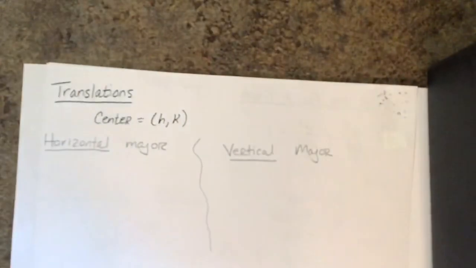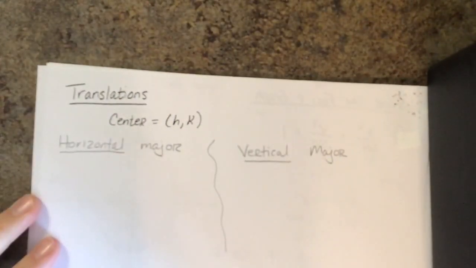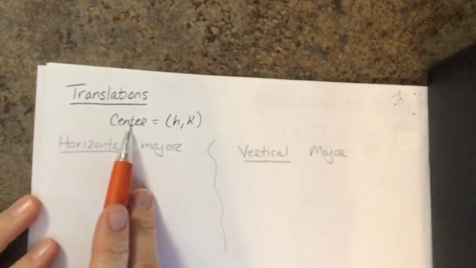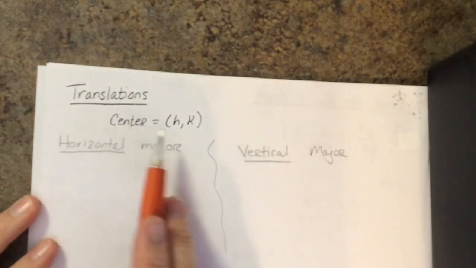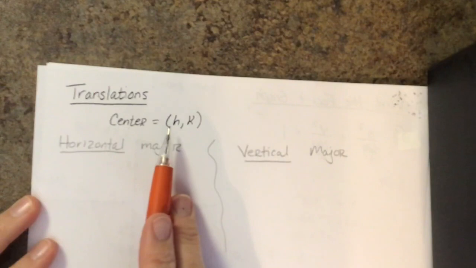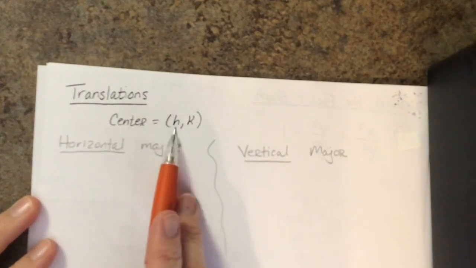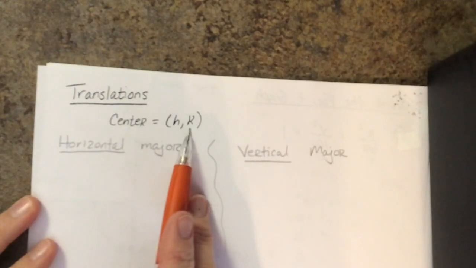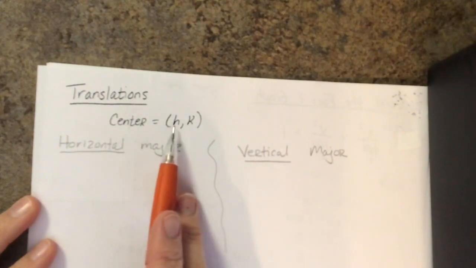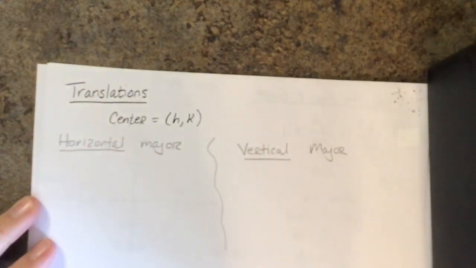Translate. Up, down, left, right. The center does not have to be 0, 0. The center can be moved either left, right, or up, down. The center will be (h, k), all right? h moves it left or right, k moves it up or down.